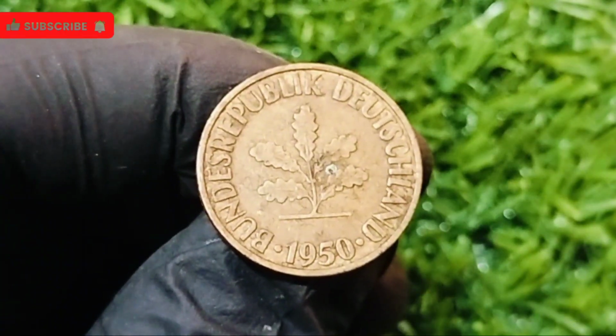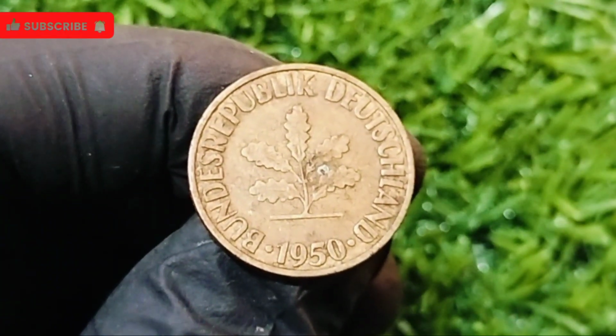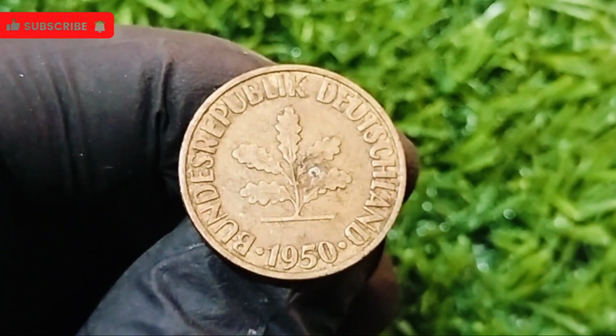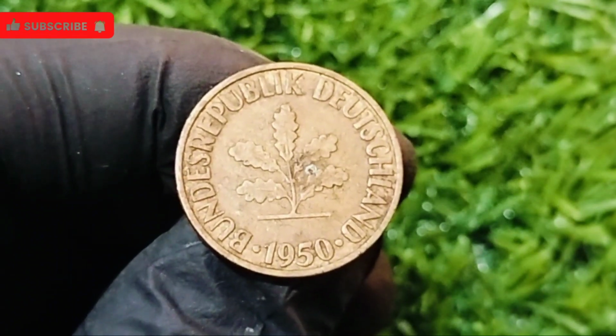From a numismatic perspective, the 1950 10 Pfennig coin is particularly interesting because it exists in multiple varieties, some of which are considered highly collectible today.